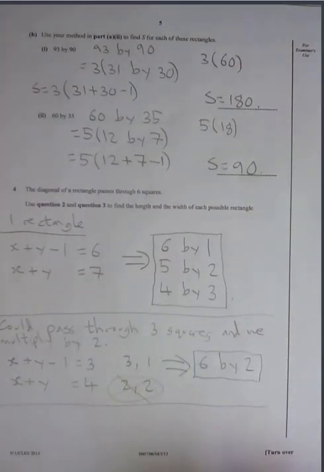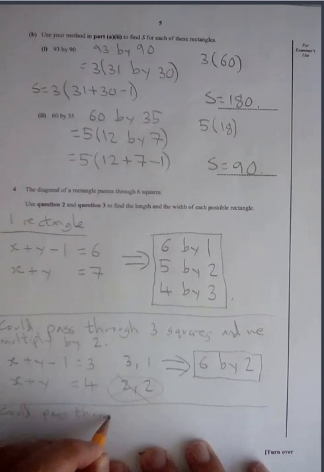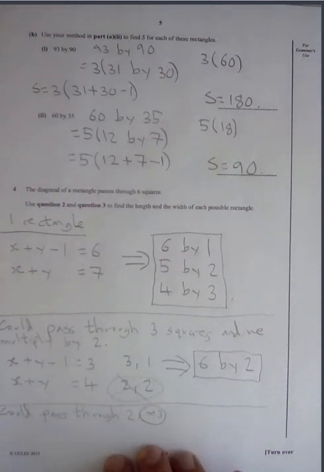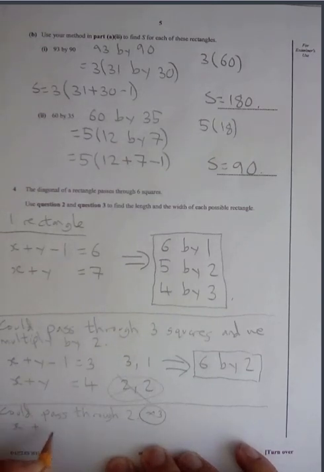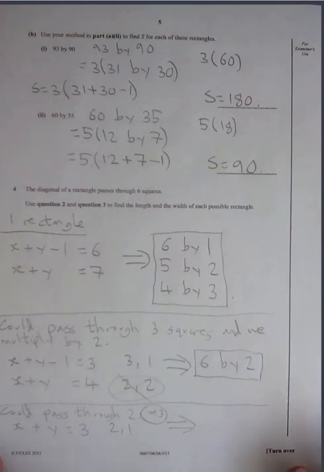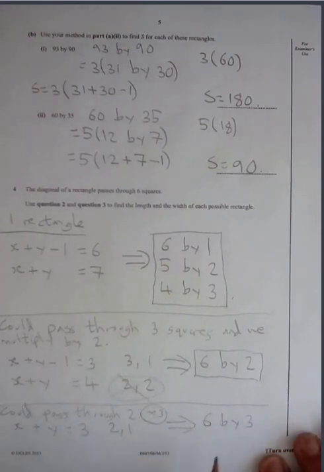Right, so I'm running out of space a little bit, so I'm going to say it could pass through 2 squares, which would mean we times by 3. So we'd have x plus y minus 1 equals 2, which means x plus y equals 3, which would mean you would have a 2 by 1, which, if you think, we need to multiply both of these by 3, so 2 by 1 would become 6 by 3.